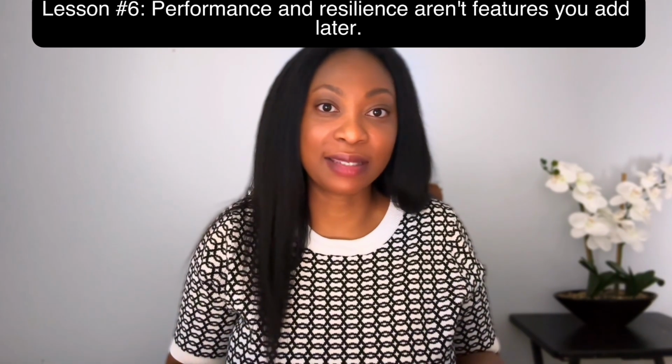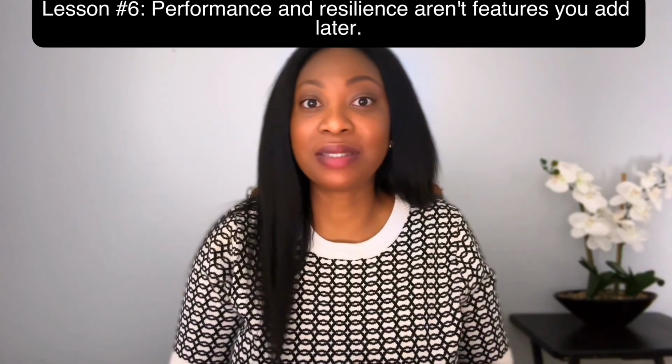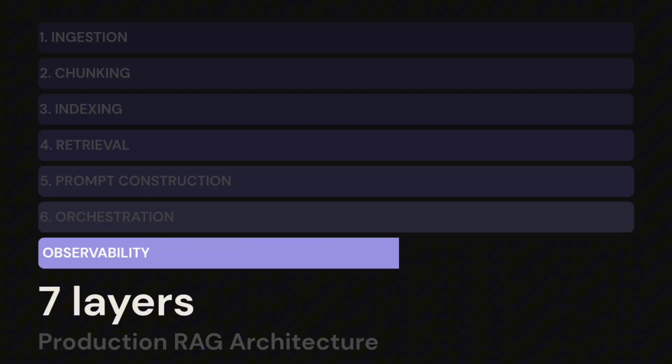The lesson here is this: orchestration determines whether your system feels reliable. Performance and resilience aren't features you add later. They are architectural decisions that need to be made here. This is the layer that converts a RAG system from an experiment into infrastructure, and is the one most commonly skipped, which is exactly why systems that look fine in staging fall apart in ways that are impossible to diagnose in production.